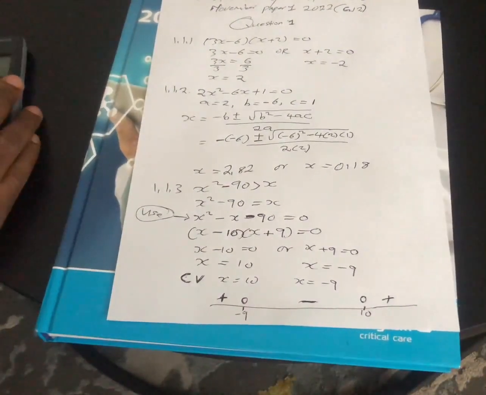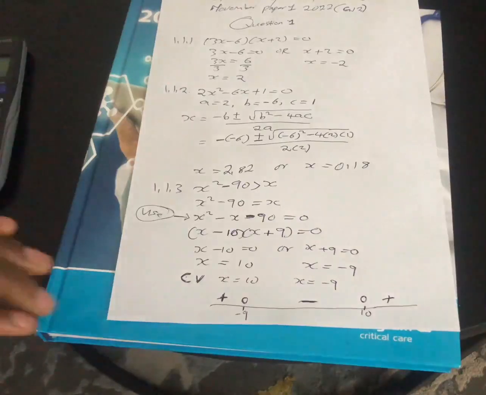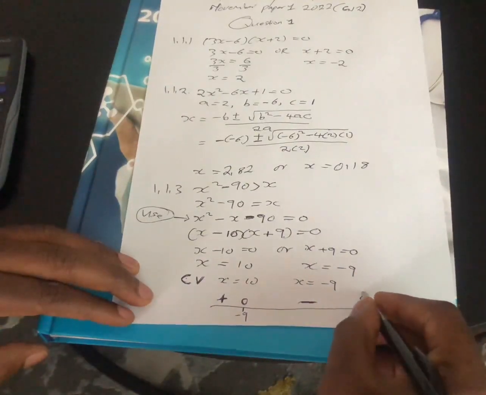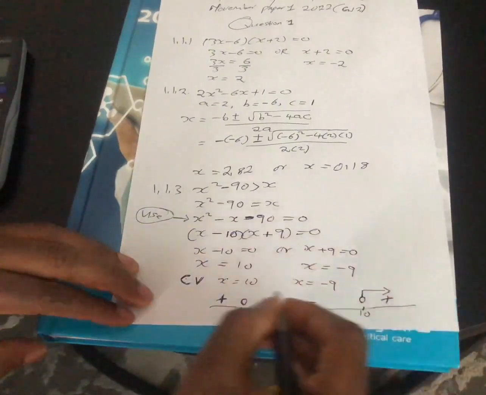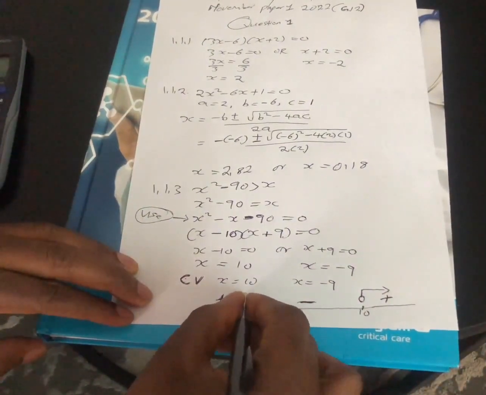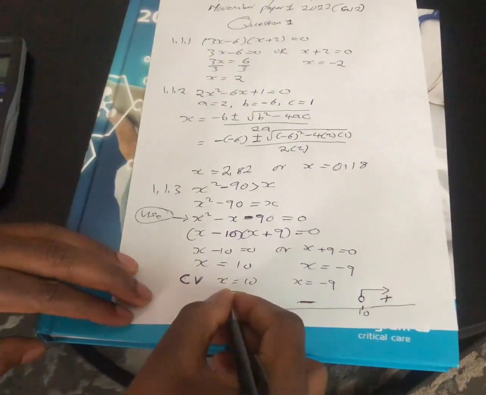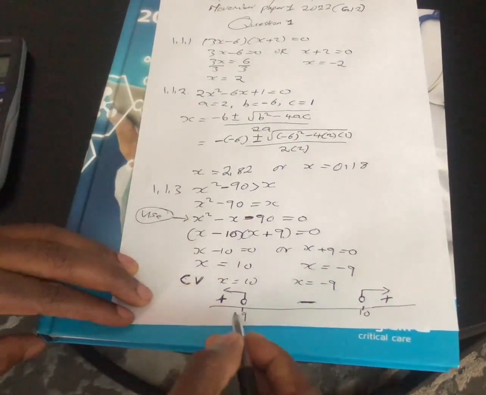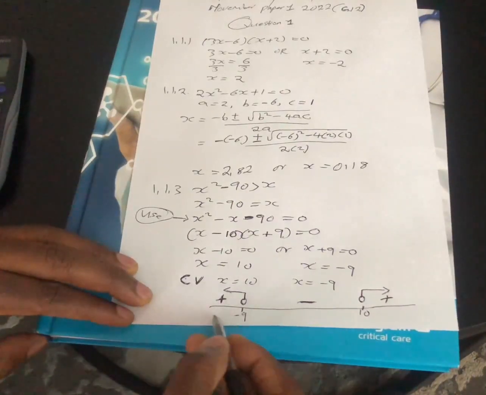And with this, what are we looking at? We are looking for a place where our graph is positive. You can tell that our graph is positive from 10 going upward and from negative 9 going downward. This side we're talking about less than negative 9.